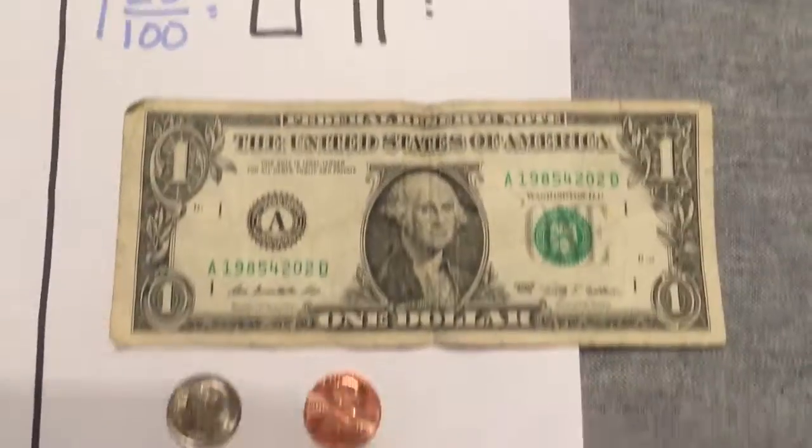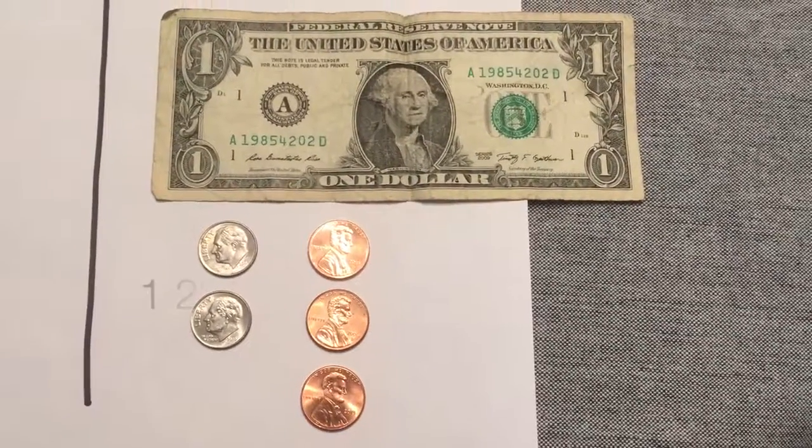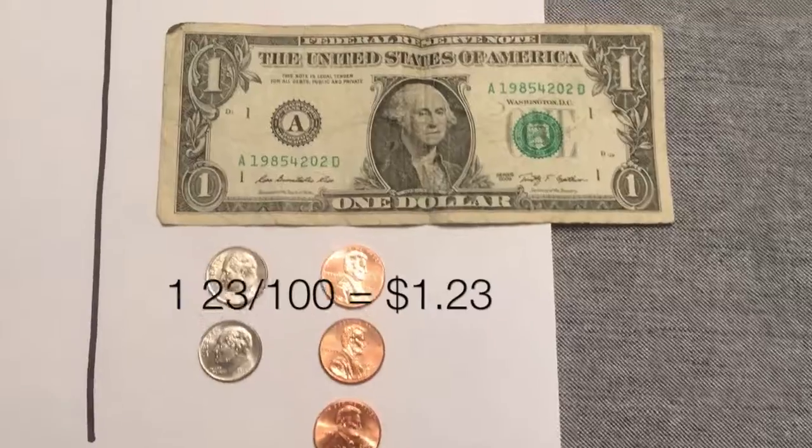1 23/100ths would look like this. A dollar, 2 dimes, and 3 pennies. 1 23/100ths.